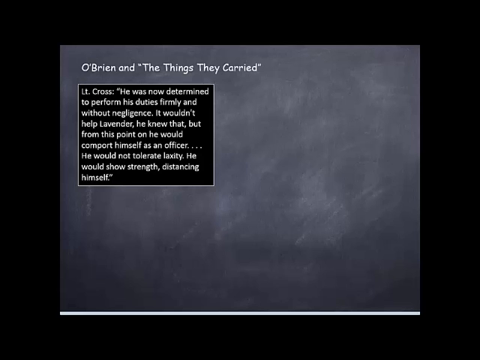I would say that 90% of my students look at Lieutenant Cross and his experience after Ted Lavender dies, and they side with him. They think he's totally right, which is kind of funny, because they thought he was wrong before that, or if they thought at all, they thought that he was someone who should be judged for the experience and the death of Ted Lavender. What's interesting is so many students tend to pile on to Lieutenant Cross's judgment. You might remember that in that story, which I hope you've read, he says he was now determined to perform his duties firmly and without negligence.